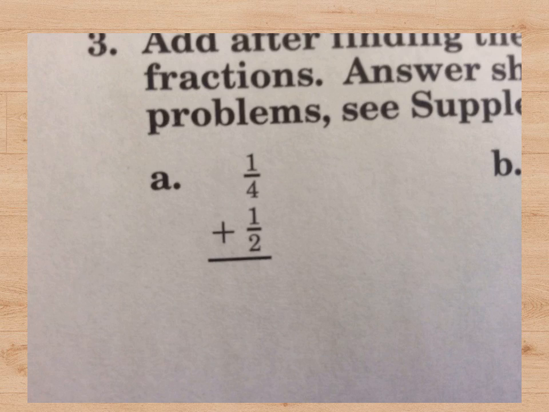Now, our denominators are not the same, but we ask ourselves, what does 4 and 2 both go into? 4 and 2 both go into 4, so that's our first step. 4 times what equals 4? Well, 4 times 1 equals 4. So if we do a times 1 there, we then need to do a times 1 here. 1 times 1 is 1.